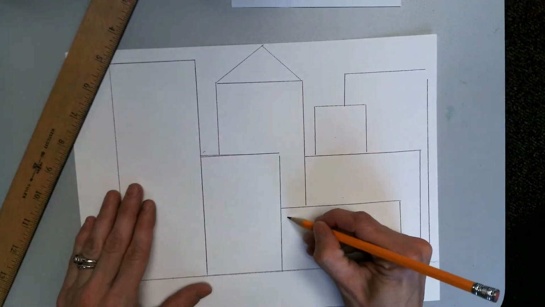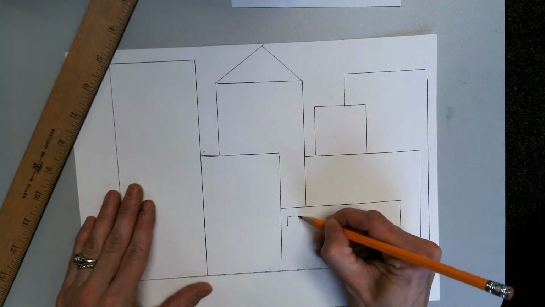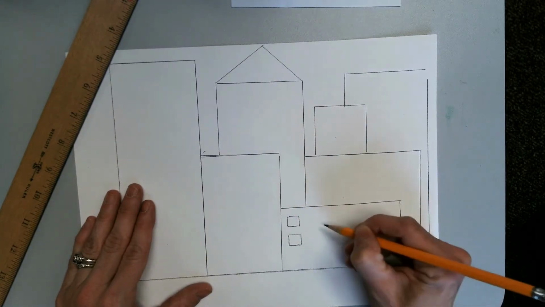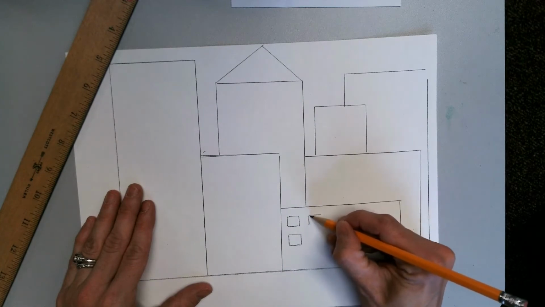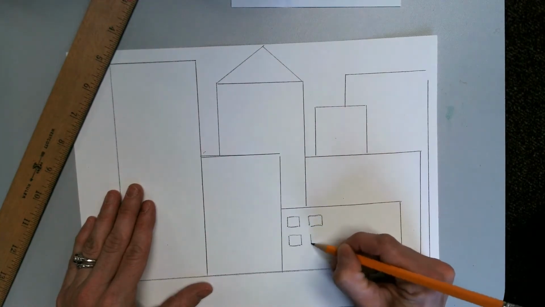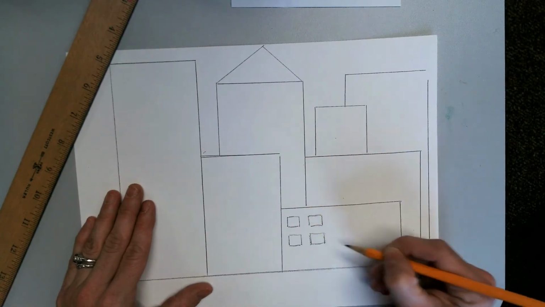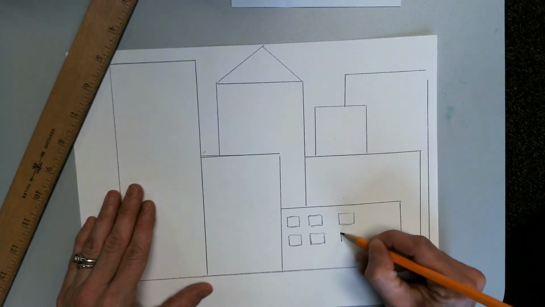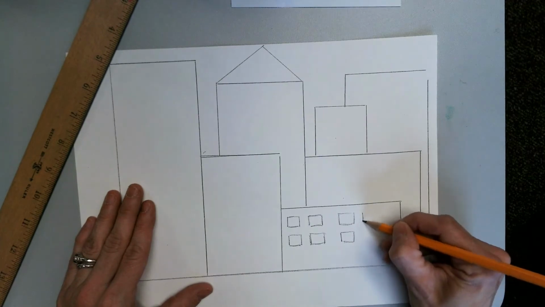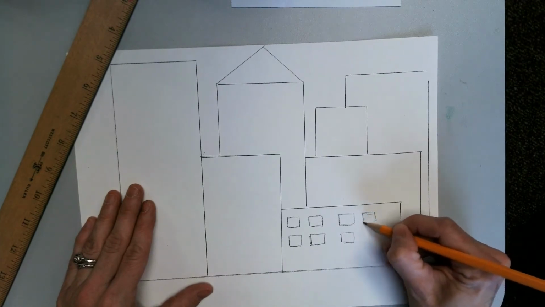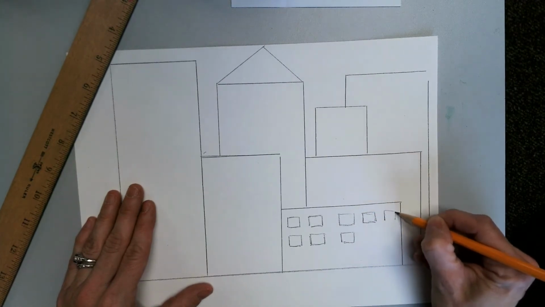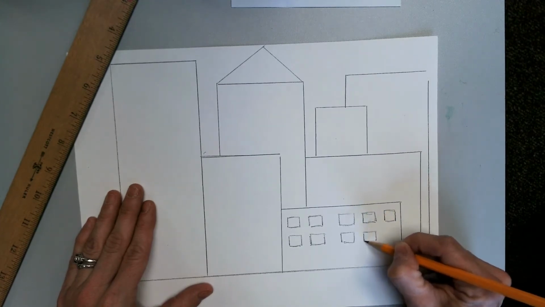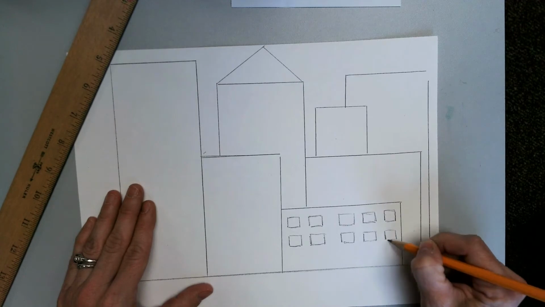So I'm going to draw in little squares for my windows. Now I don't want to do a ton of teeny tiny little squares because that's going to take me a really, really long time. So I might just do a few sets. Kind of starting to look more like rectangles than squares, but that's okay. I'm also trying to draw lightly. That way, if I make a mistake, I can easily erase it.